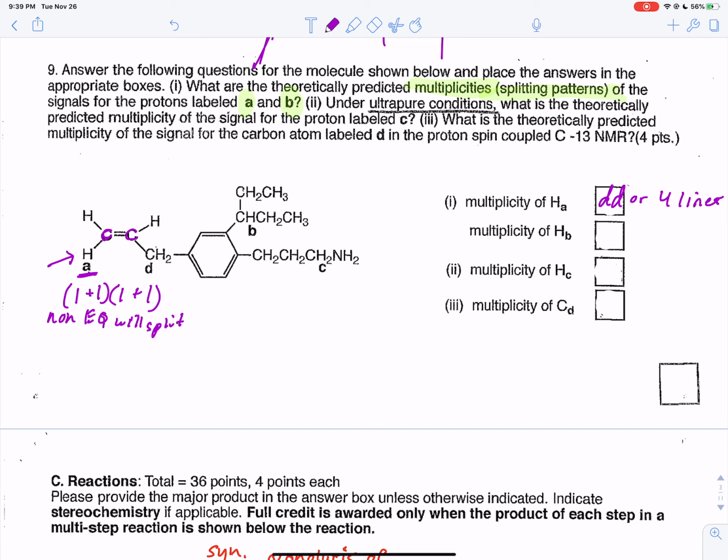So then the multiplicity of HB, we're going to go to HB. That's this guy right here. And from the left side, right here, do we have any hydrogens? No hydrogens. So that's like 0 + 1, right? So ignore it. Now let's look from the other side. So we have a CH2 group attached. We have another CH2 group.